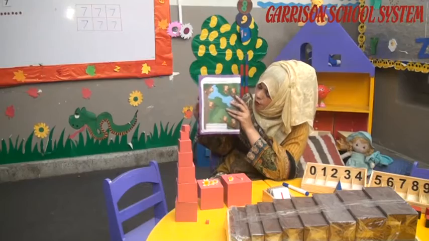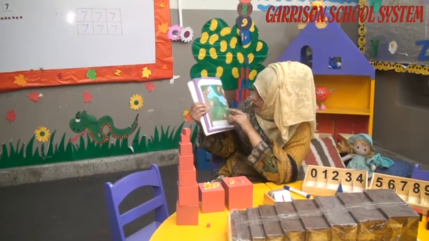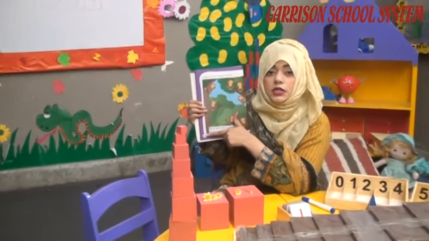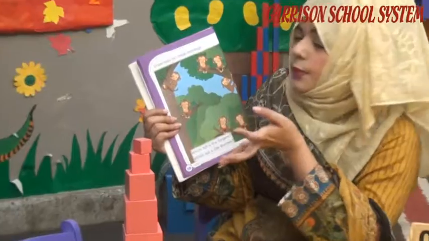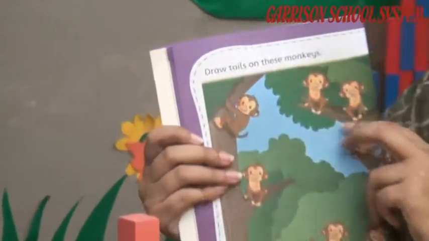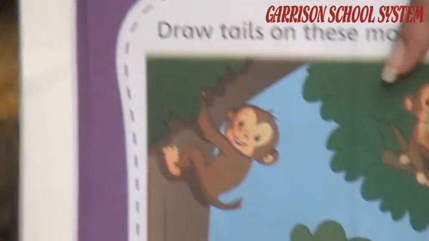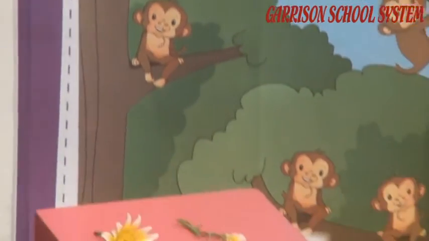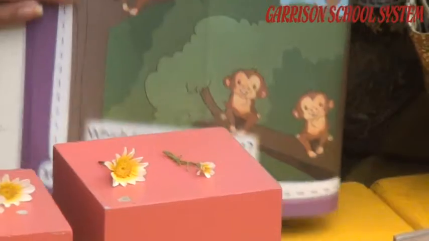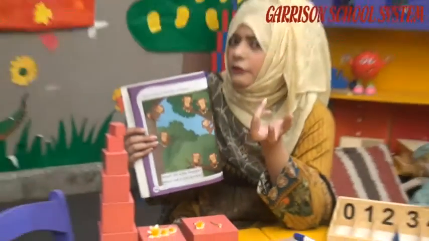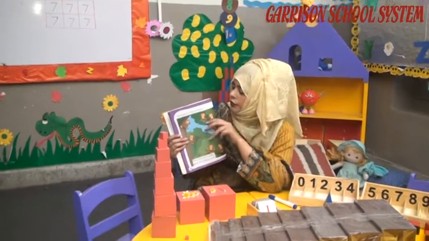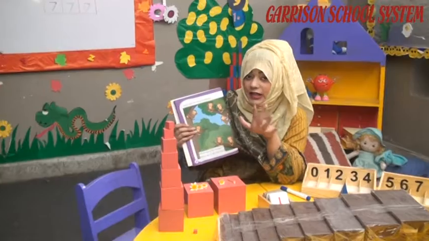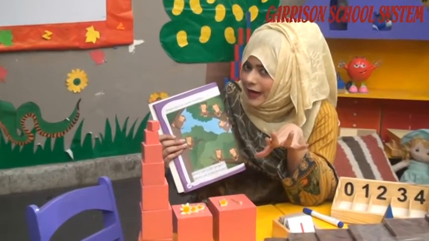So if we are moving towards page number 16, what you see on page number 16 is: draw tails on these monkeys. You have seen monkeys in the zoo, in the jungle, and on the roads as well, right? They were doing different kinds of tricks for the people, so they amuse them. You like the monkeys, right?